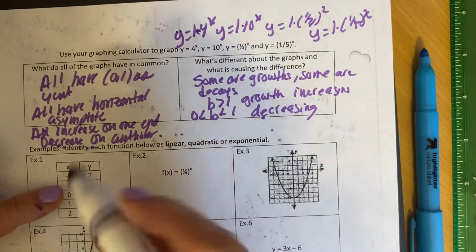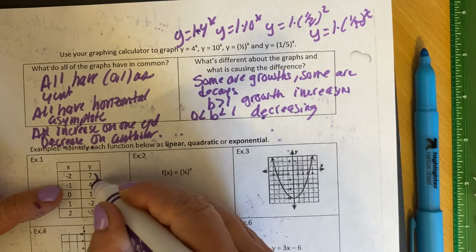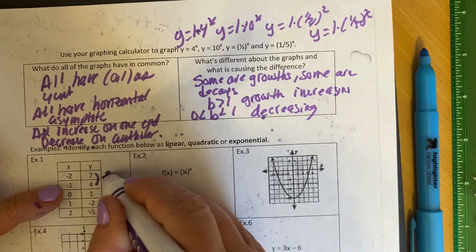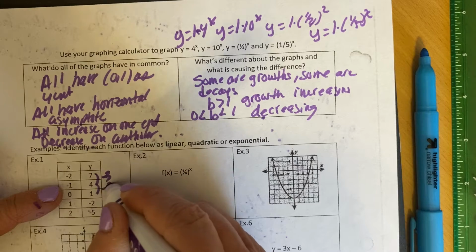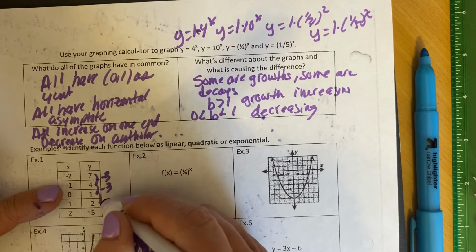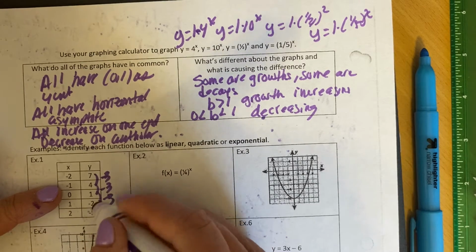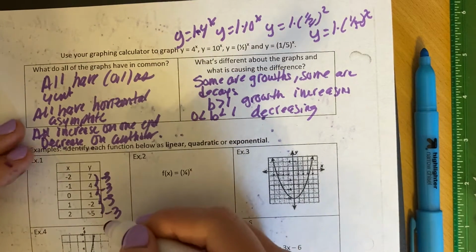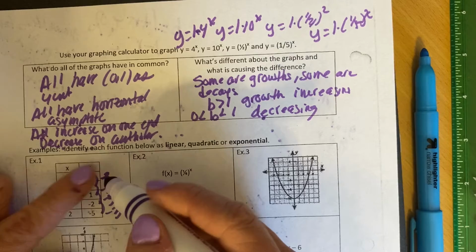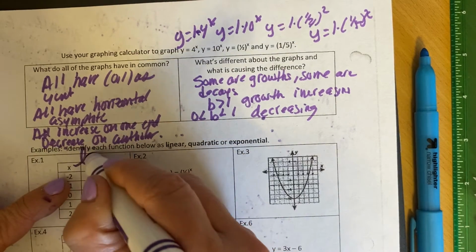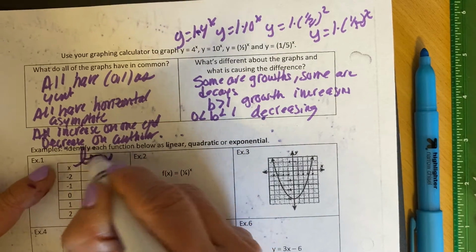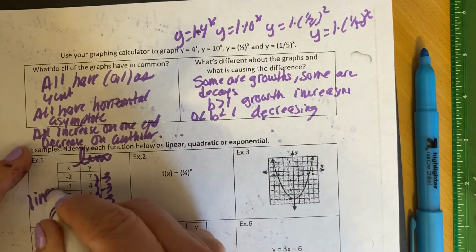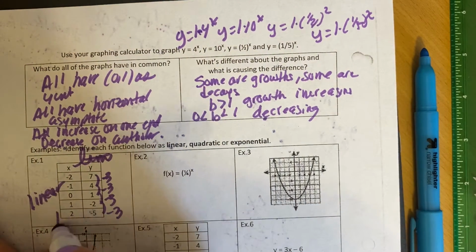So we can go in and look at the first difference. 4 minus 7 is -3. 1 minus 4 is -3. A negative 2 minus a 1 is a negative 3. A negative 5 minus a negative 2 is a negative 3. So this right here tells me the first difference is the same. So this is going to be linear, and I spelled that wrong. That's going to be linear because this is the first difference.